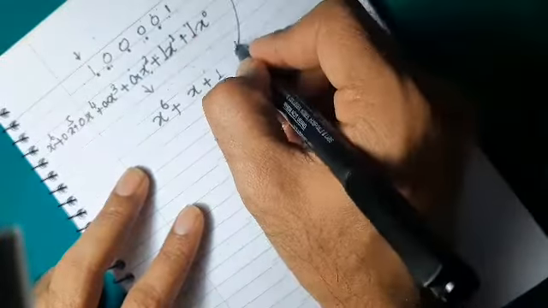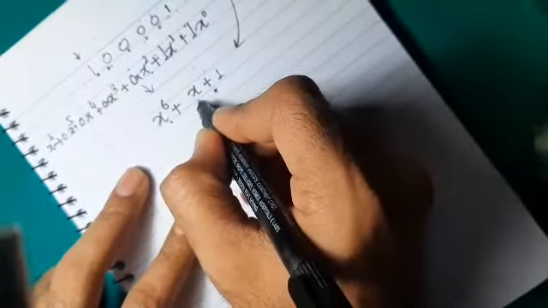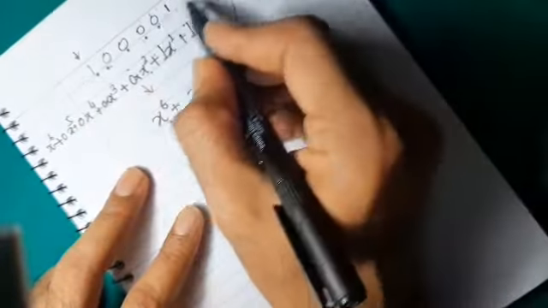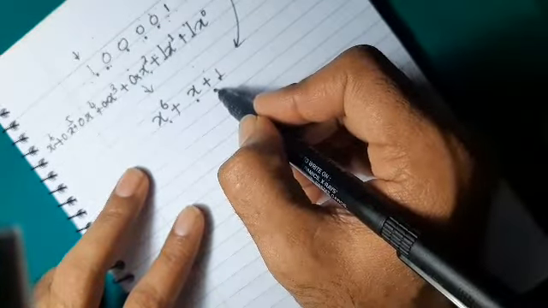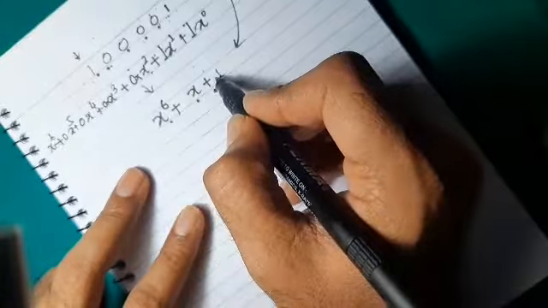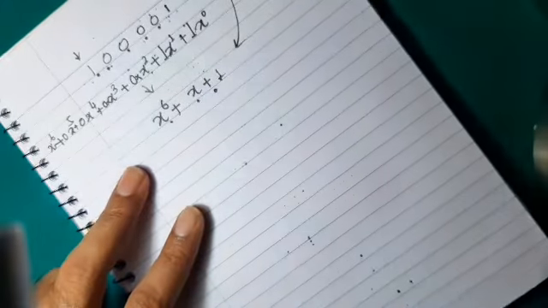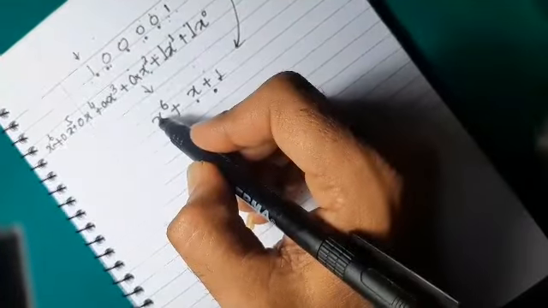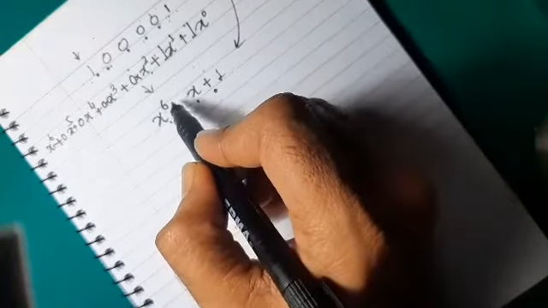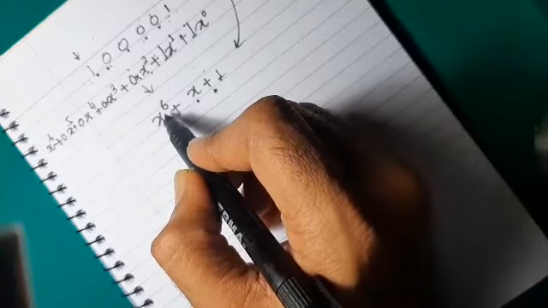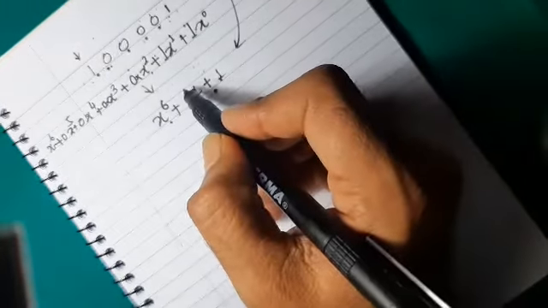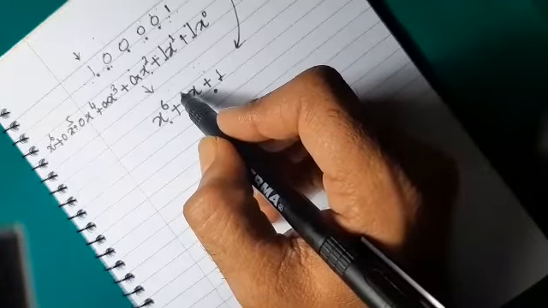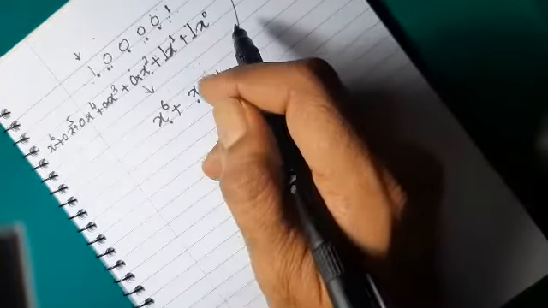So my polynomial representation of this bit pattern is this one, that is x raised to 6, x and 1. So only these 3 terms are present in this whole bit pattern. If it gets represented as a polynomial, it will be like this: x raised to 6 plus x plus 1. As you know, the degree of the polynomial is the highest power in the polynomial. That will be the degree of the polynomial. In this case, the degree is 6.